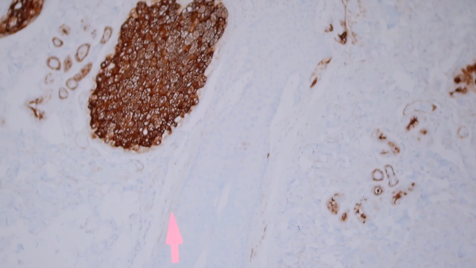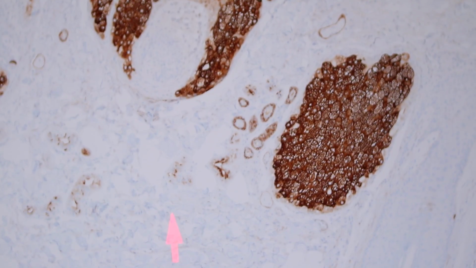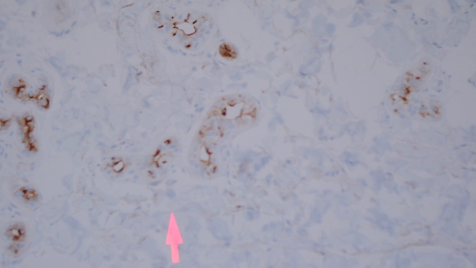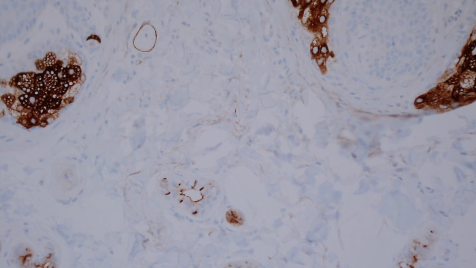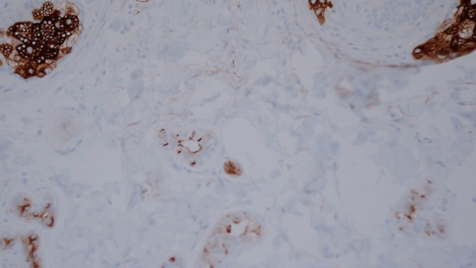Again, none of these things are perfect. CEA, carcinoembryonic antigen, can be used in a similar manner. So here's some more. This is probably even better highlighted here. You can just see beautifully the apical portion, the inner lining of the lumen of that eccrine gland right there is staining. Very pretty. So that's what EMA does in eccrine glands.